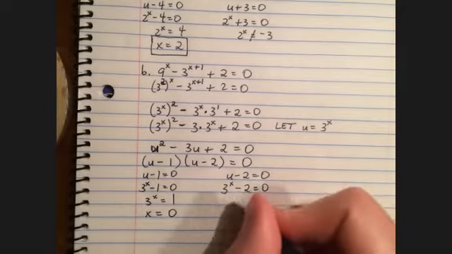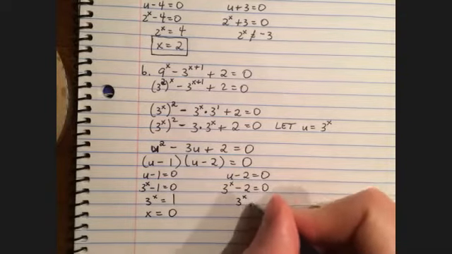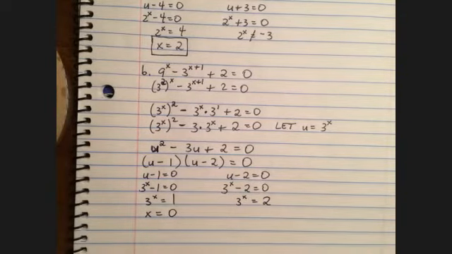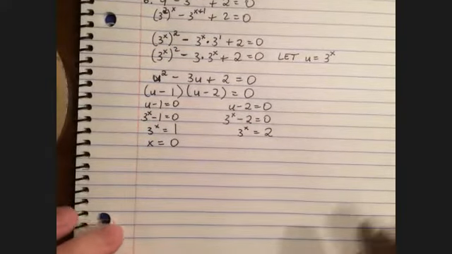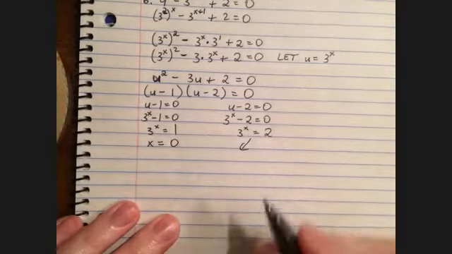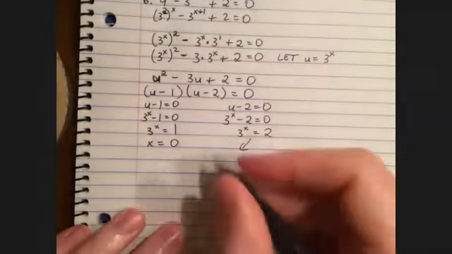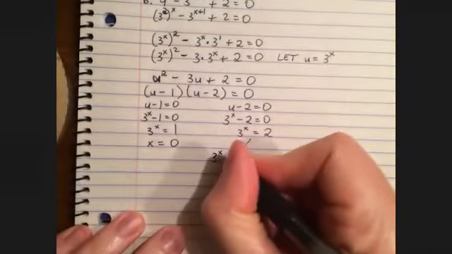Now we're looking at this other one. 3^x is equal to 2. Well, that one's, remember, one of those problems that doesn't have the same base. So I'm going to show it 2 ways again, just especially for notes purposes at least. So here's 3^x equals 2.